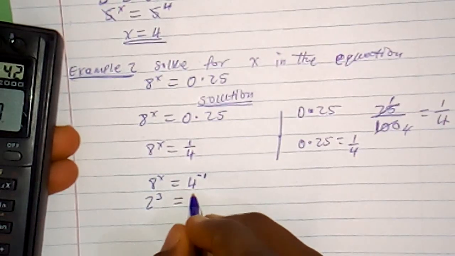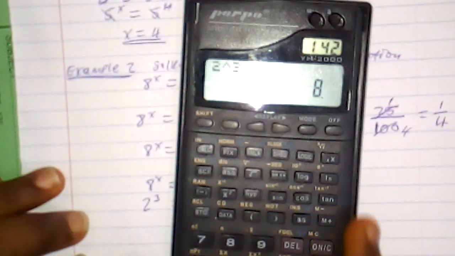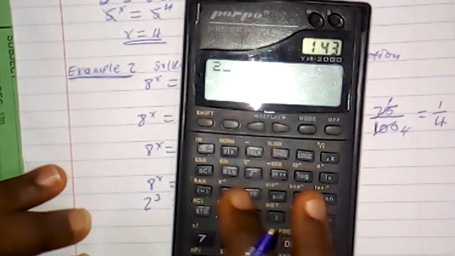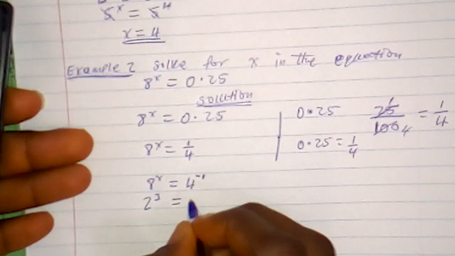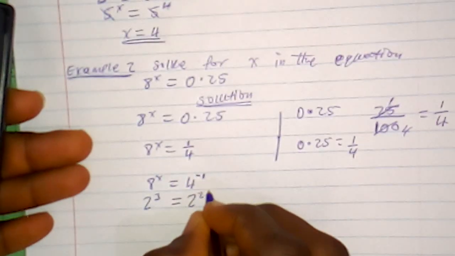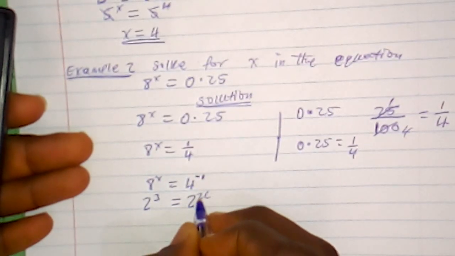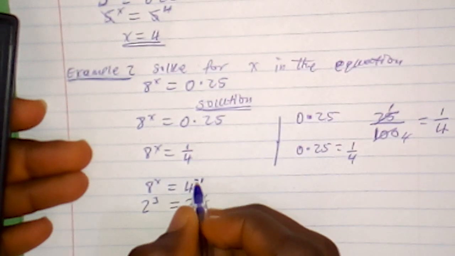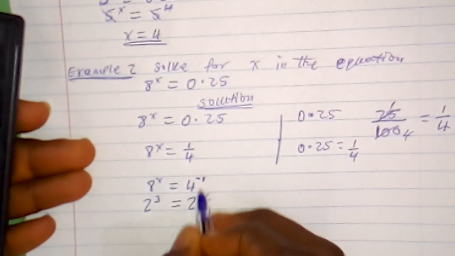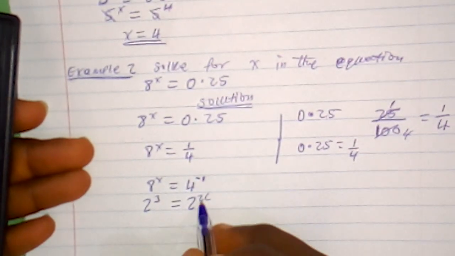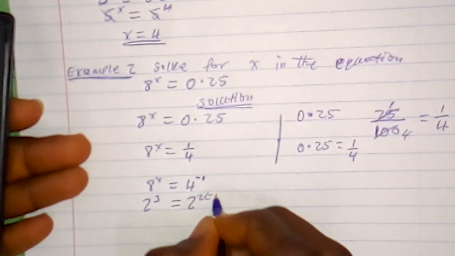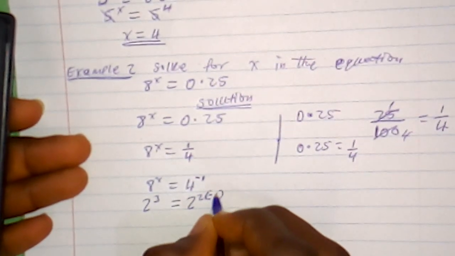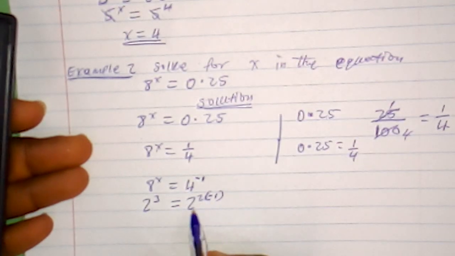4 is going to give you what? Sorry, 2 raised to the power 2 is going to give you 4. So 2 raised to the power 2. Remember, this 2 raised to the power 2 already meets a power. So anytime a power meets a power, the power that these meet should go in a bracket, minus 1. Do you see the procedure? Good. 2 raised to the power 2.